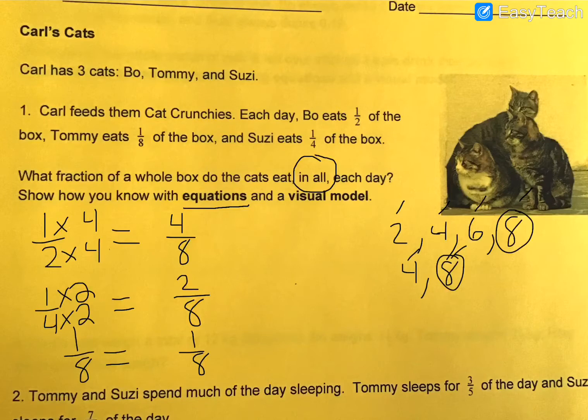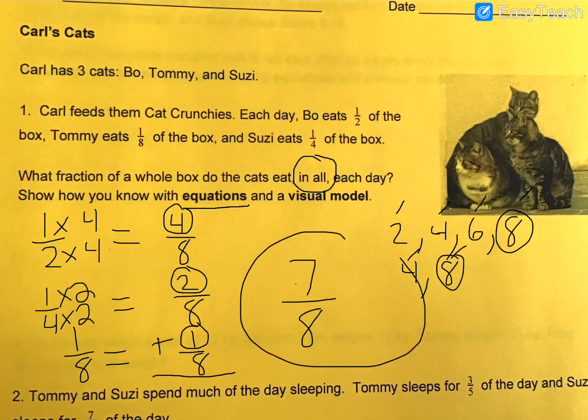All right, now we're going to add, since they're asking us for a total. Again, we don't add our denominator, so our common denominator is 8, so it's going to remain 8. But we do add our numerators. So now we're going to add 4 plus 2, which gives us 6. Then we're going to add one more, which gives us 7. And our answer is 7/8. The cats eat 7/8 of the box each day altogether.